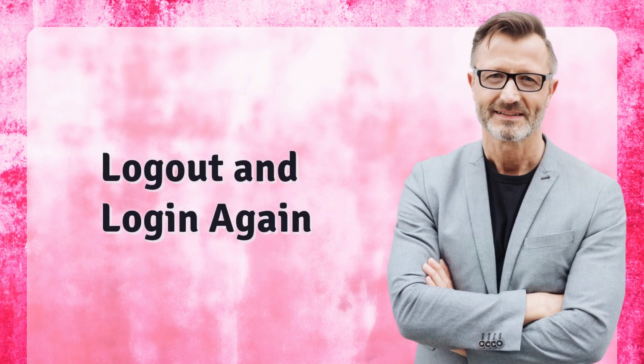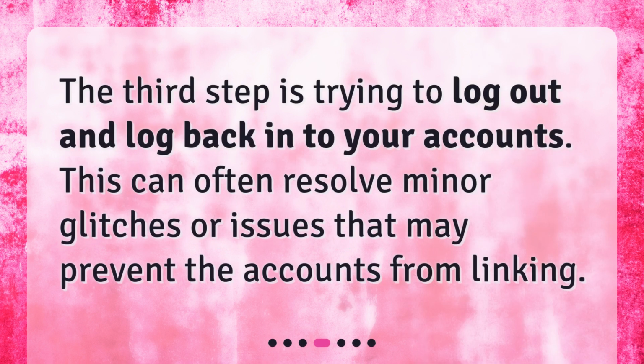Log out and log in again. The third step is trying to log out and log back into your accounts. This can often resolve minor glitches or issues that may prevent the accounts from linking.